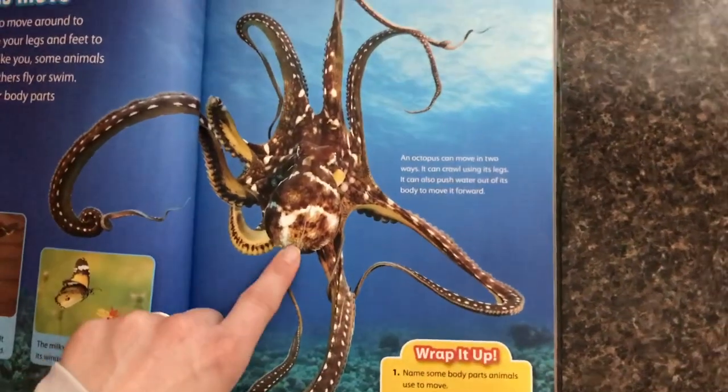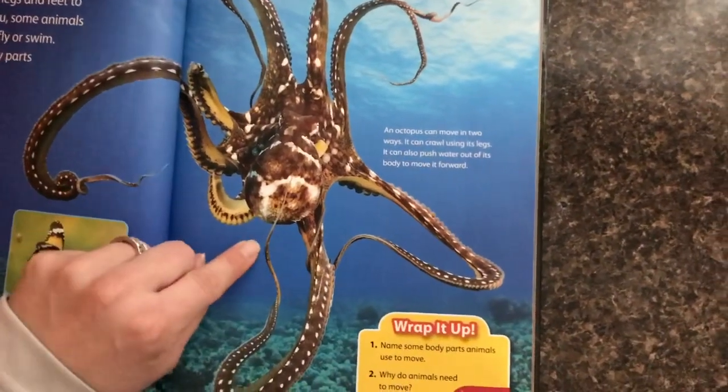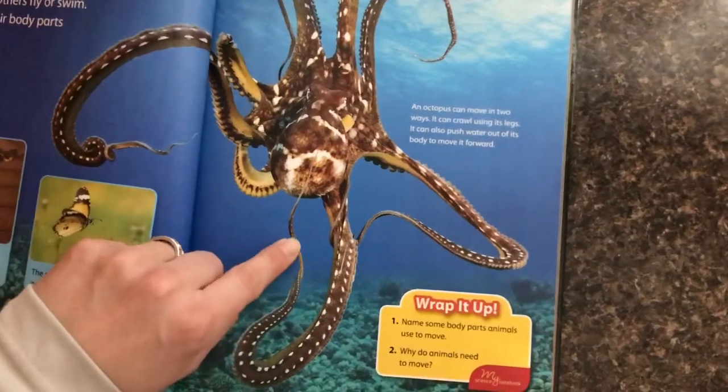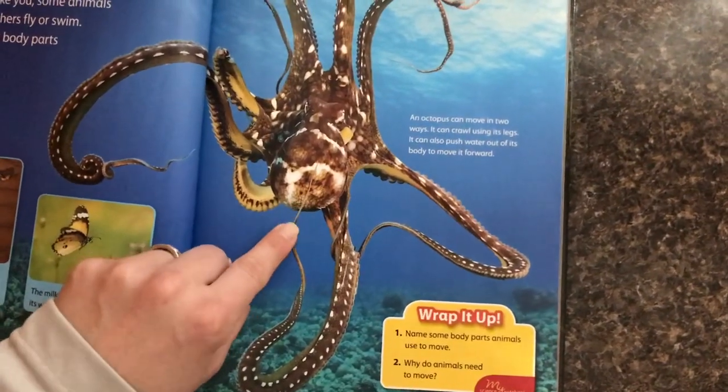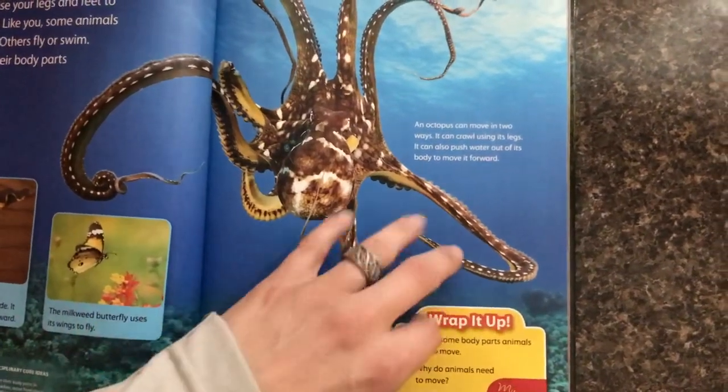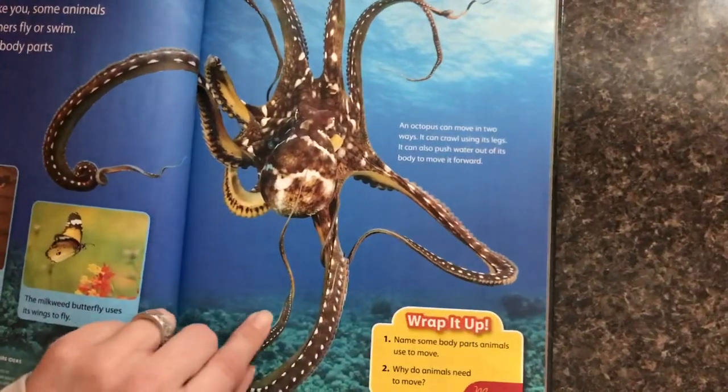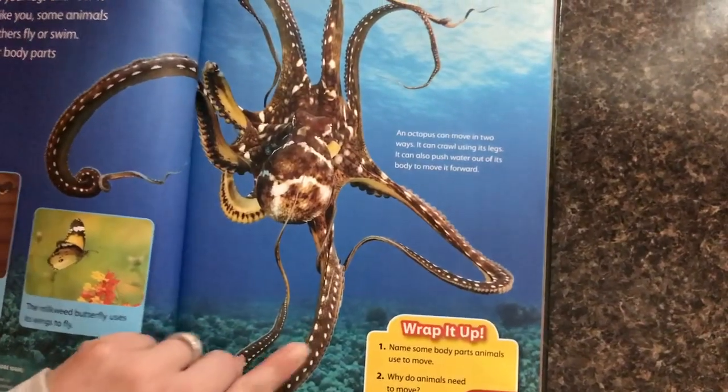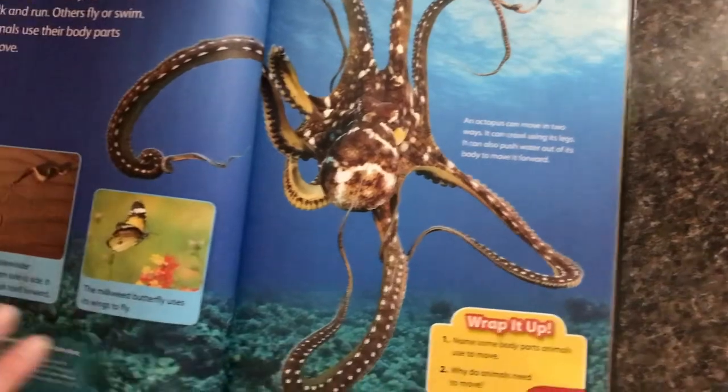However, if you notice, it says it crawls. There's no feet on the end of its legs, and they're really skinny. So it's not like these are going to get put down and then he's going to walk. He kind of uses them to crawl. He uses them to push himself forward on the ground.